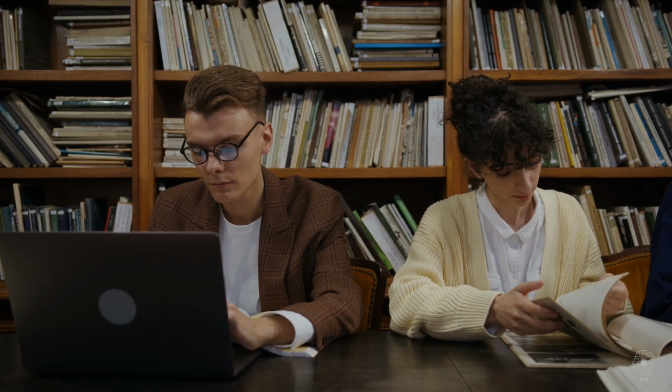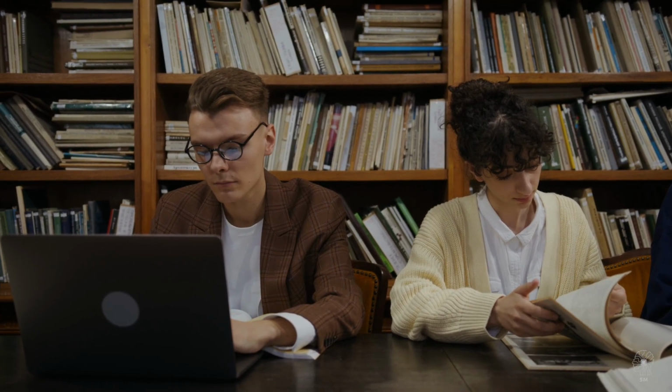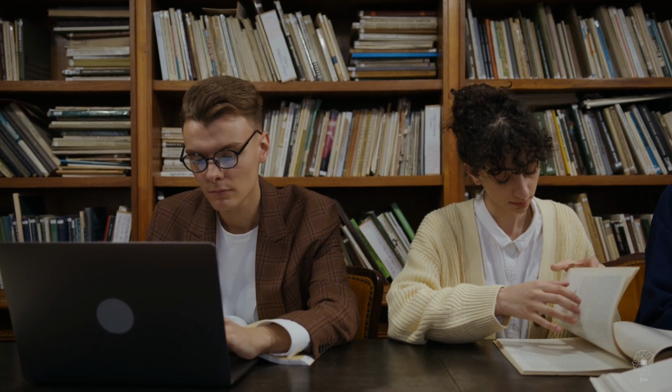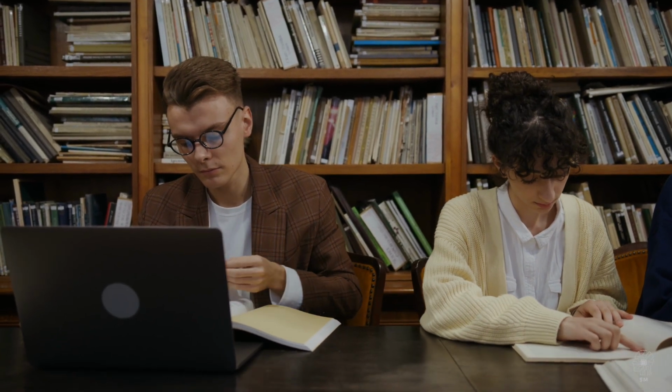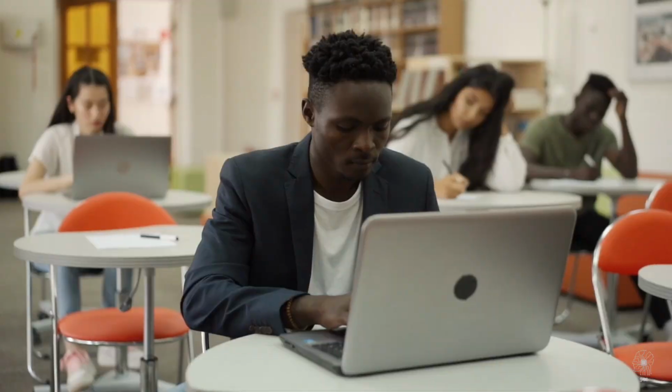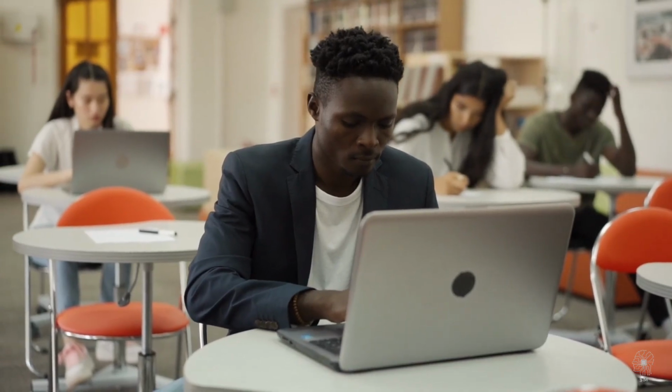Your classmates are using AI tools to study in half the time, write better essays, understand complex topics faster, and finish assignments before you have even started. And the tools they are using are completely free.